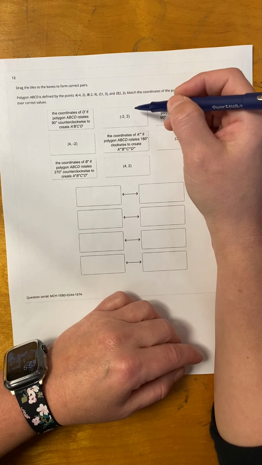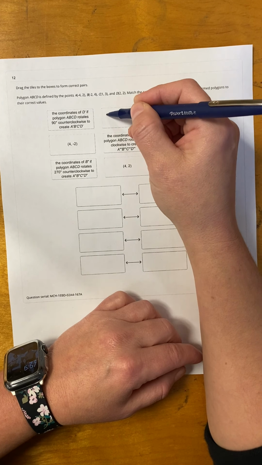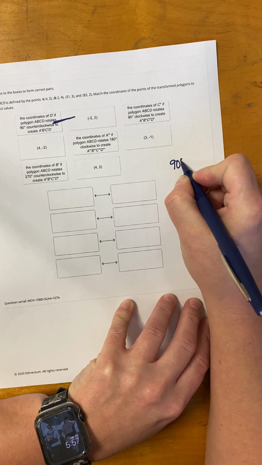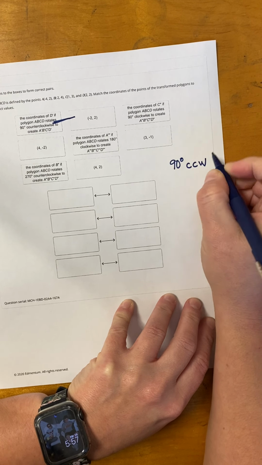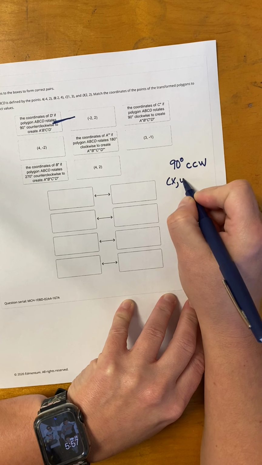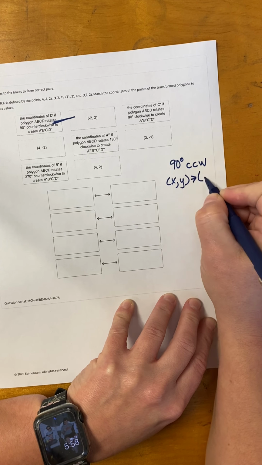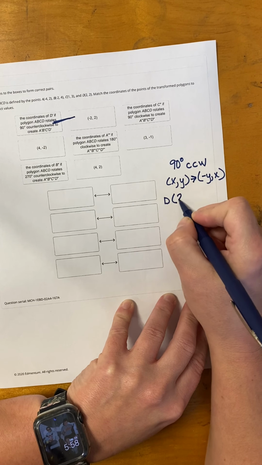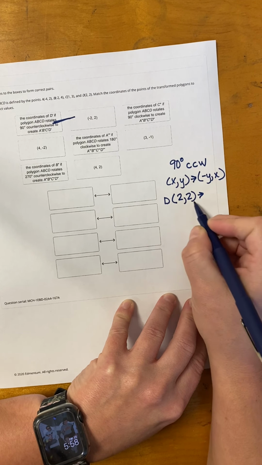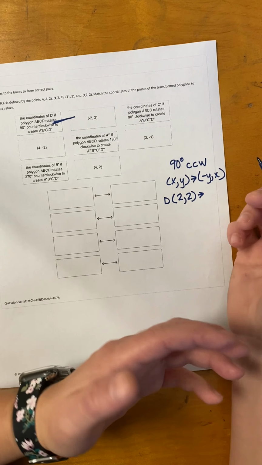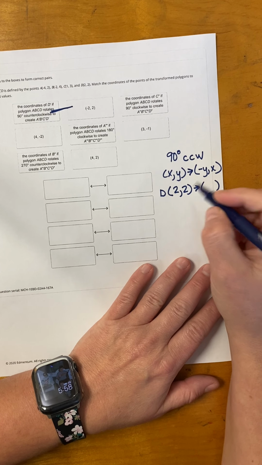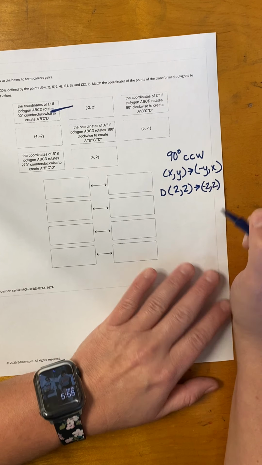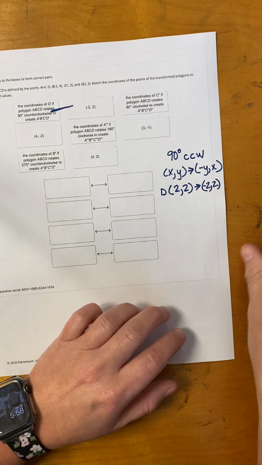That would be D. Remember, if you do a 90 degrees counterclockwise rotation, a point (x, y) is going to be changed to (-y, x). And D is at 2, 2. Obviously they're both 2, so switching them is not a big deal. But you've got to negate what was the y-coordinate, so that would become -2, 2.